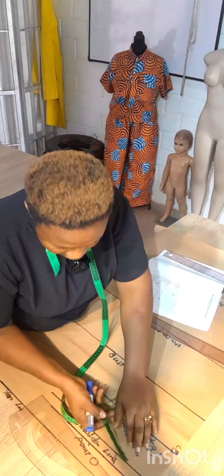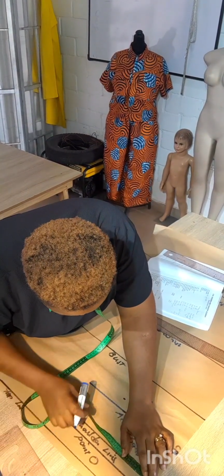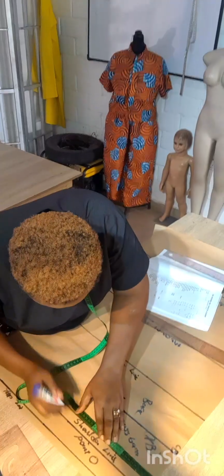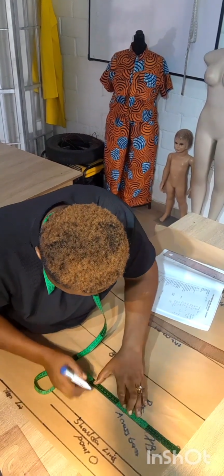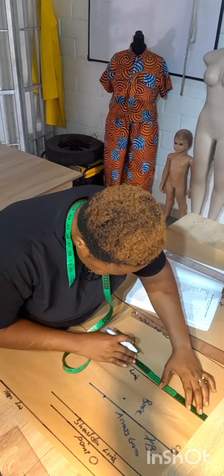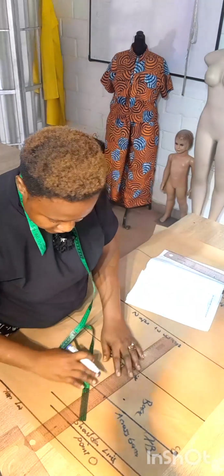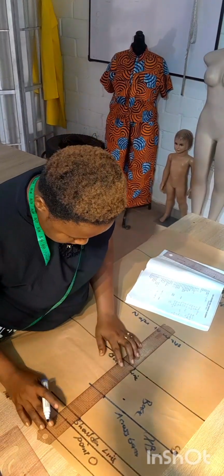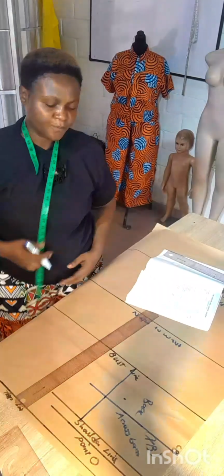So I will put that 24 on the shoulder line. I'll come in through my center back, put the 24 on the shoulder line, on the across back line, and also on the bust line. Then I will connect the 3 dots to form a straight line this way. This is our armhole.